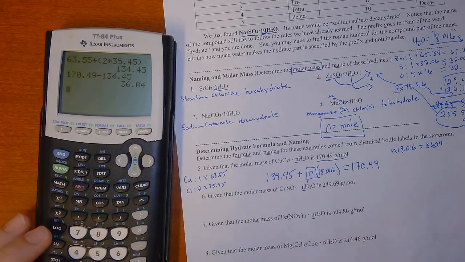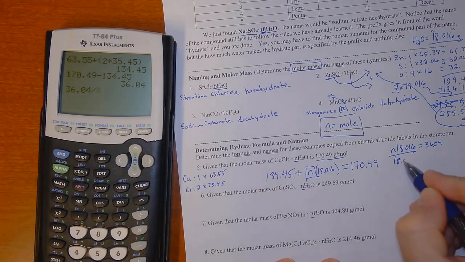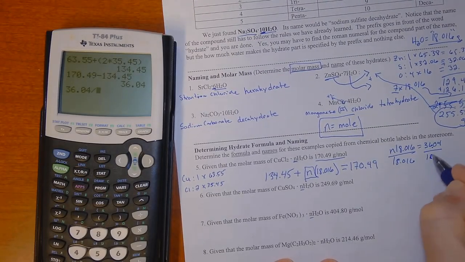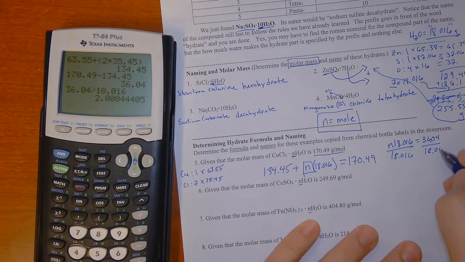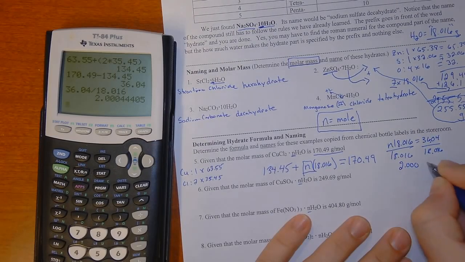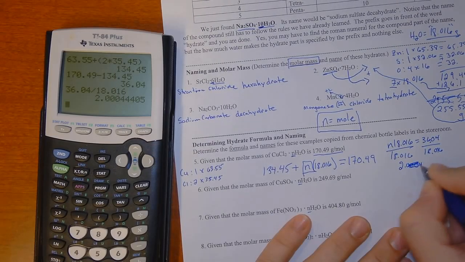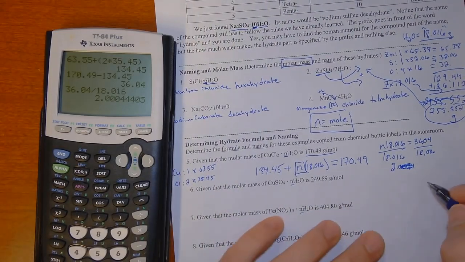Right, and then I go 36.04 divided by 18.016. That should be 0.16. I get 2.0004. So really, we're thinking that it's 2. So we just solved for N. So I'm going to put that 2 back in for my N.